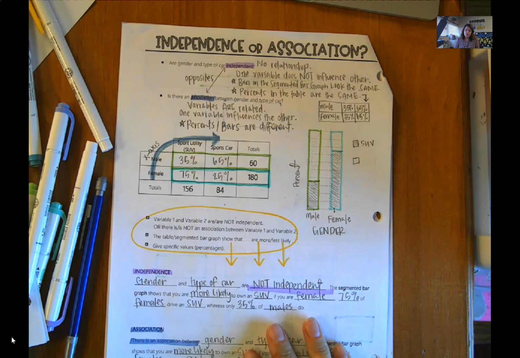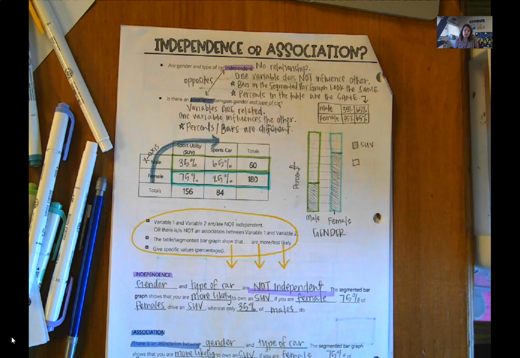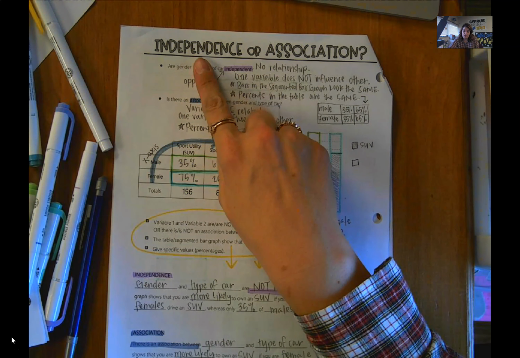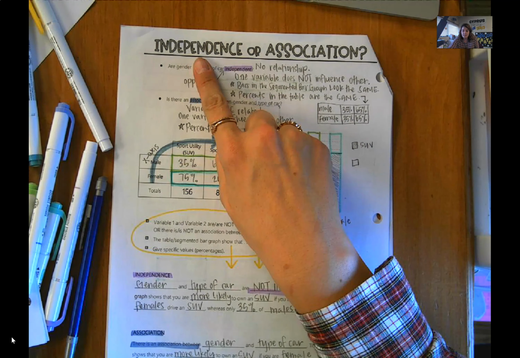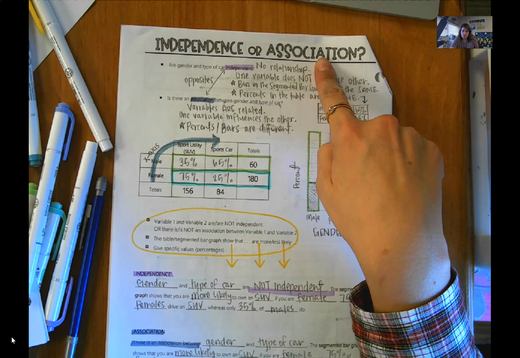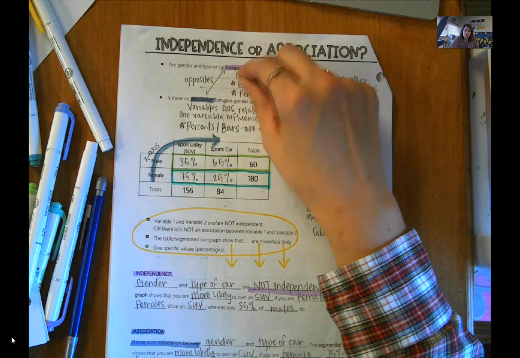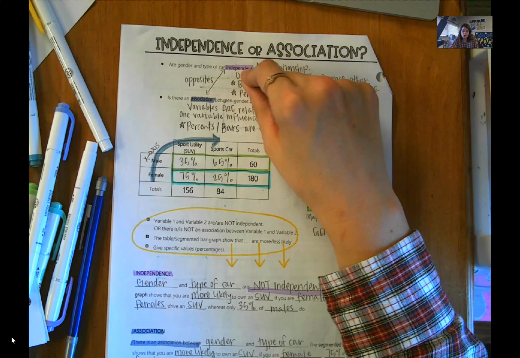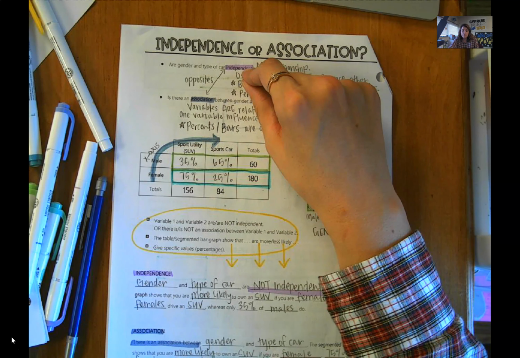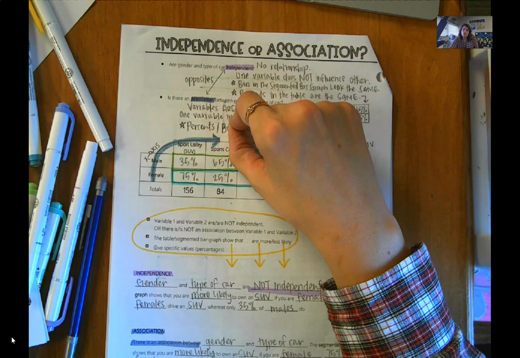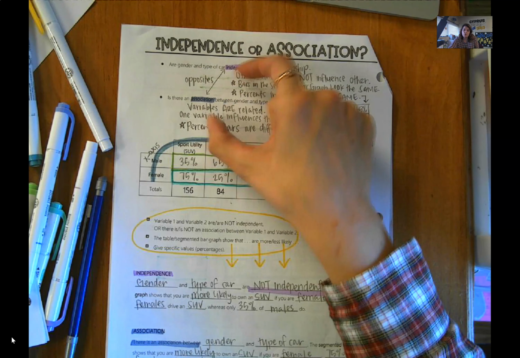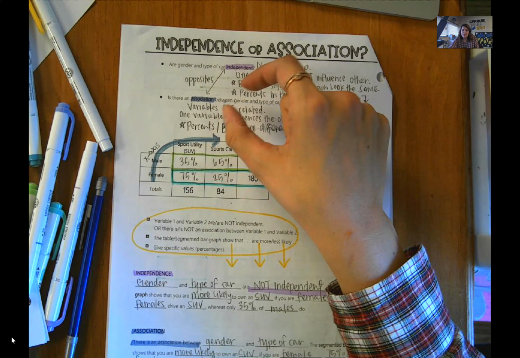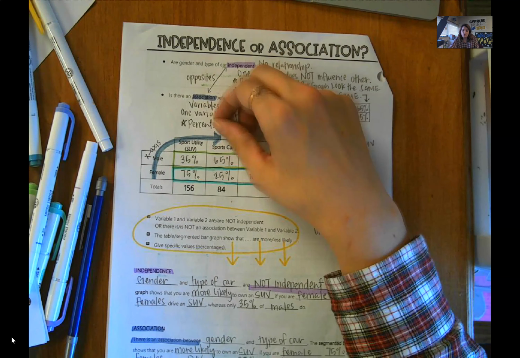So, we talked about how we're looking to see if there's a relationship between two categorical variables, and the way we discuss that relationship is either talking about whether they're independent or whether they have an association. You will be asked one or the other. It'll say, are the variables independent? Or it'll say, is there an association between the variables? These two things are opposite. Independent means no relationship. Association means relationship.